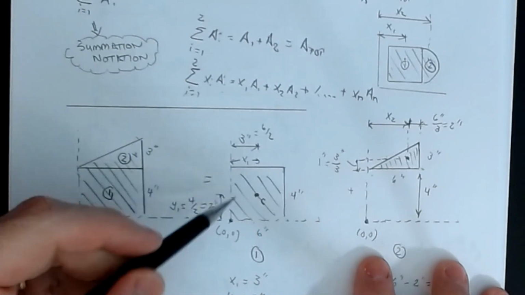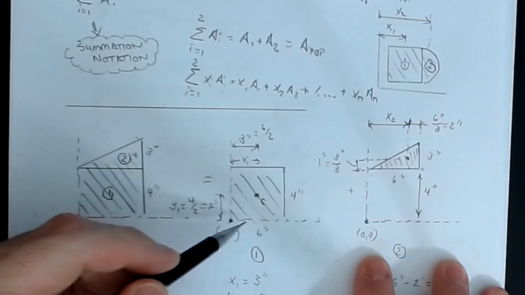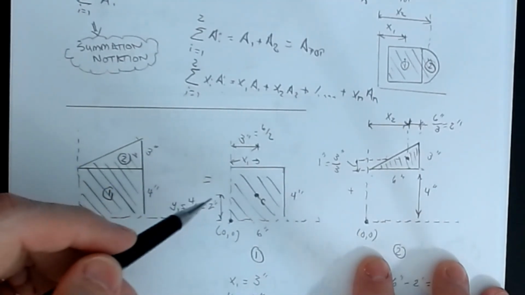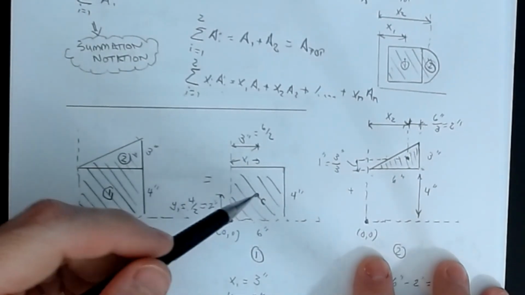As long as I know where that point is, I can locate this point in space. If we look at a rectangle and I make this my lower left reference, then the centroid of this is clearly half of 6, or 3 inches, for the x1 dimension, and then half of 4, or 2, for the y1 dimension.